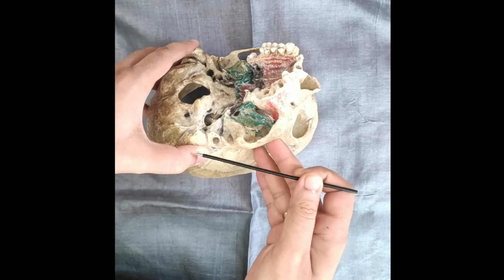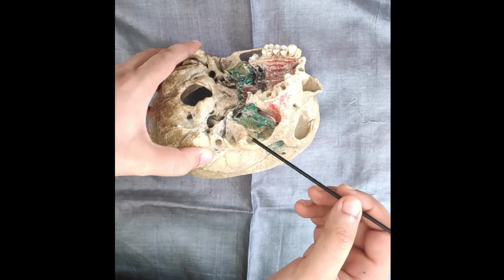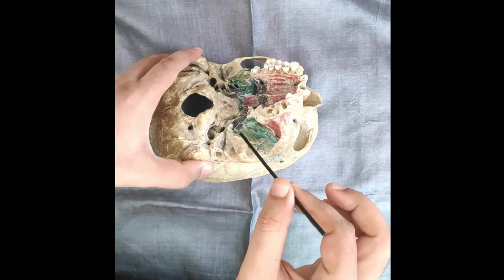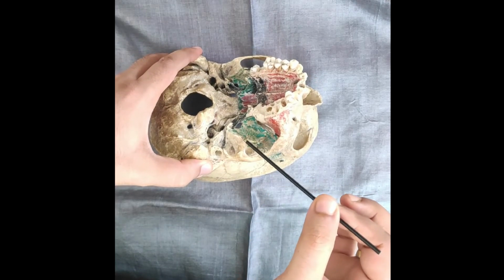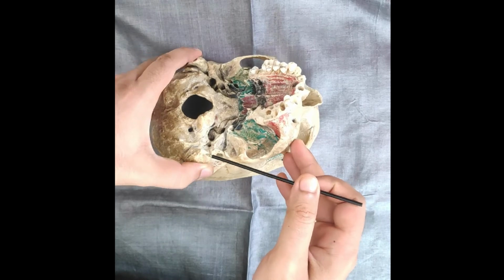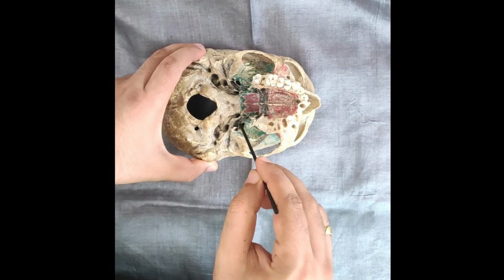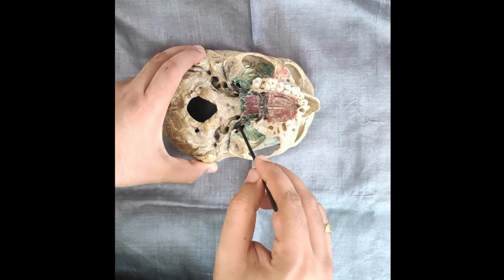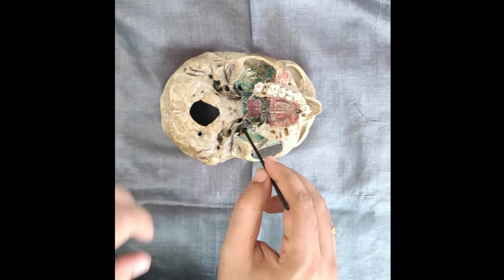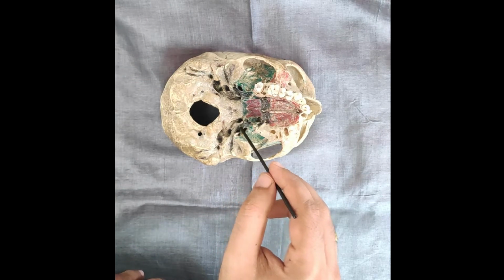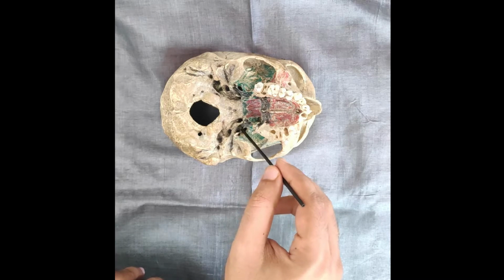Its posteromedial border articulates with the petrous temporal, which is over here, and a sulcus tubae is formed between them. So this region is the sulcus tubae, and this sulcus tubae lodges the cartilaginous part of the auditory tube.